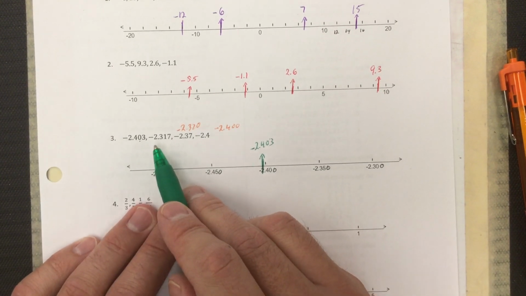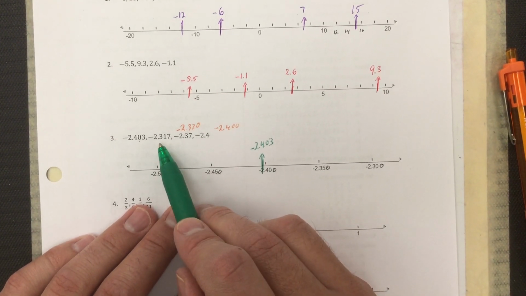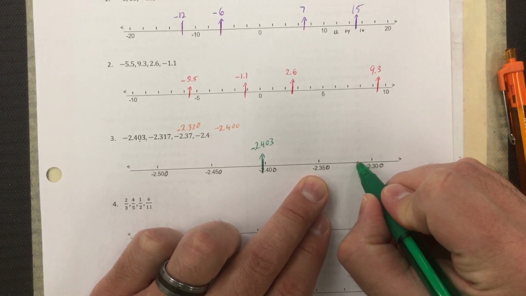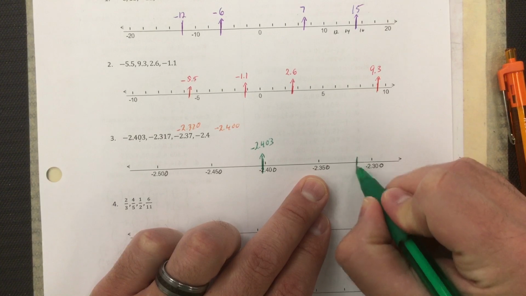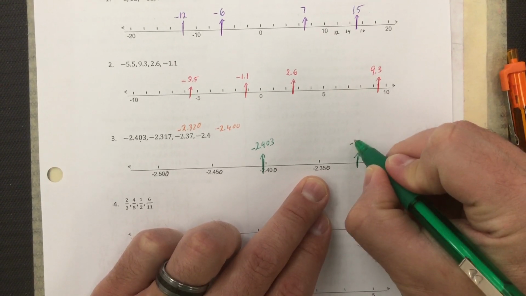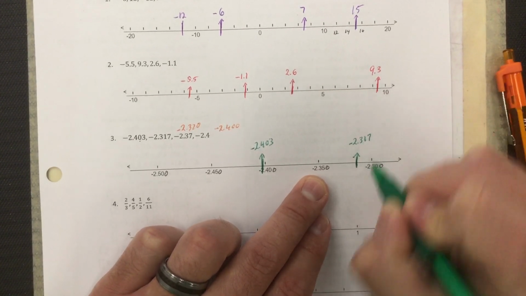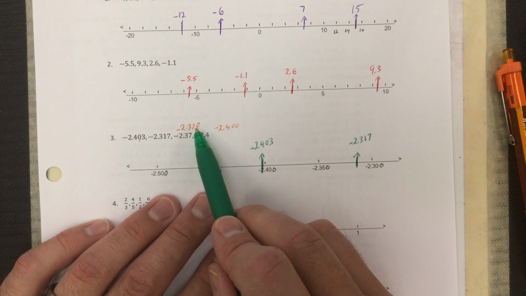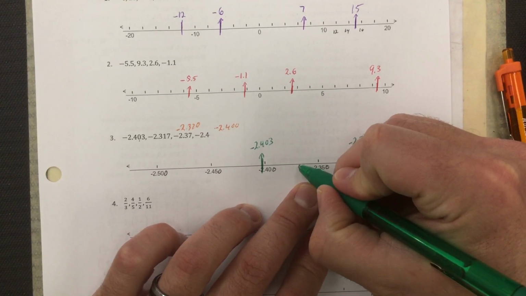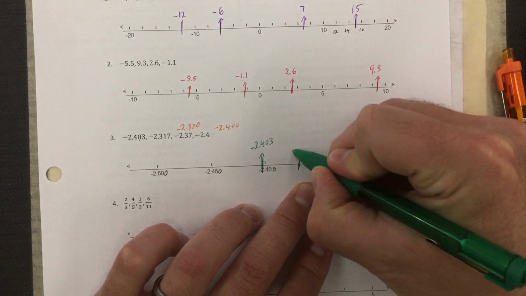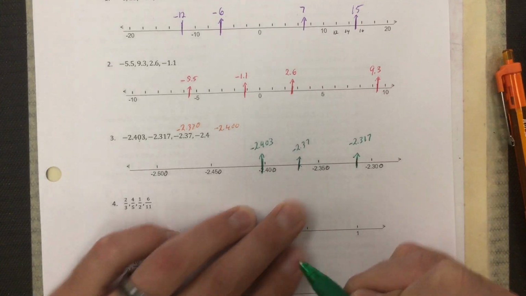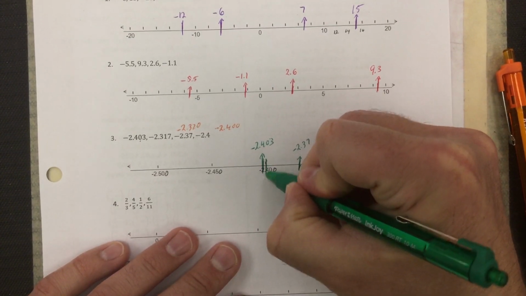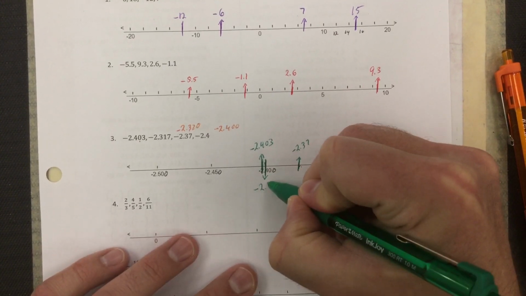Negative 2.317, well, 317 is kind of between 350 and 300, and a little bit closer to 300, so we're going to put that right about there. Again, that might not be very accurate, that might be a little bit off, but we try to make it as close as we can. Negative 2.370 will be right about here. Negative 2.37, again, we don't need to put that extra 0 in there, and negative 2.4 is pretty accurate. That one's going to be right on there, negative 2.4.